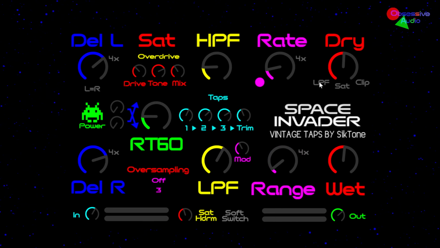The dry can be sent to the filter, to the saturation, and it can be sent to the master clipper so that you don't go over 0 if you're using this to get really distorted sounds. That can be really helpful. And I think this little mod switch here by the low pass filter, you can modulate all of the filters. And that can give you some very cool effects.